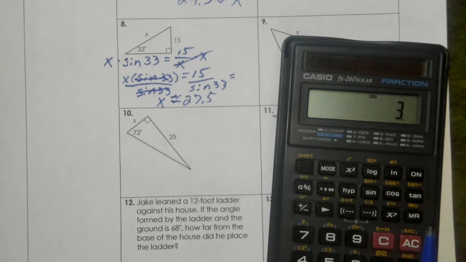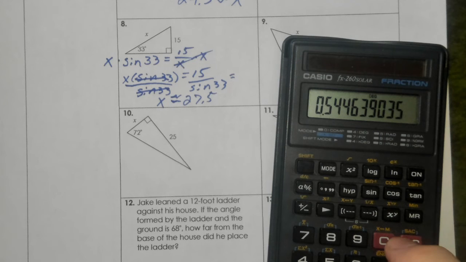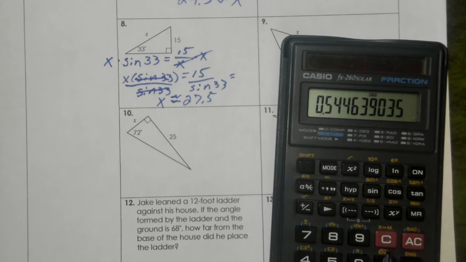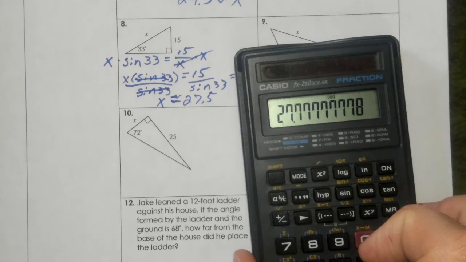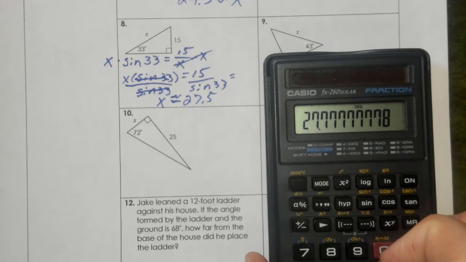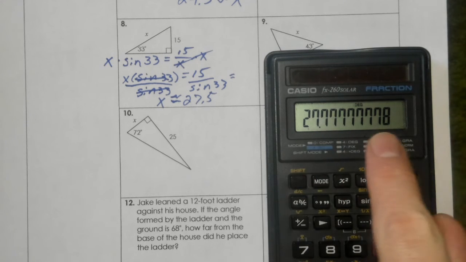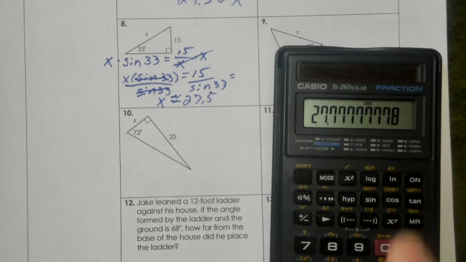have done sine 33, and that's about 0.54. Okay, then I could have typed in 15 divided by 0.54, and you get a little different answer, because we're not using the full value, because we rounded instead of letting the calculator do it. The calculator takes the decimal point all the way out, so when we round to a tenth, it's going to be a little different answer, but it's close enough, I guess, on these.